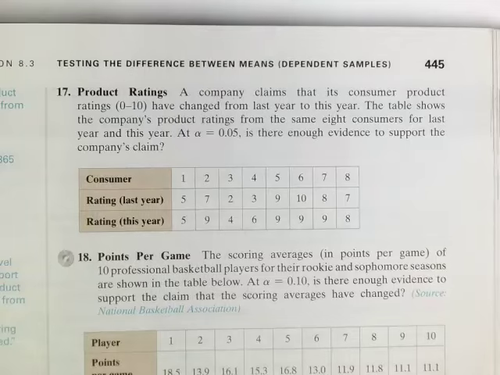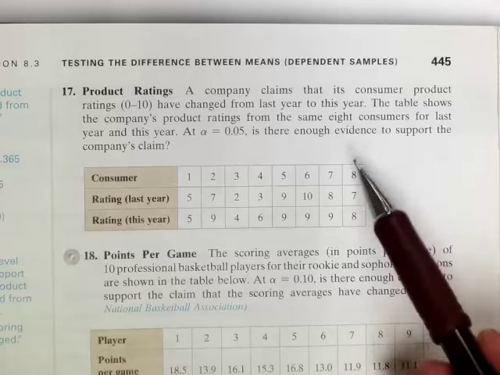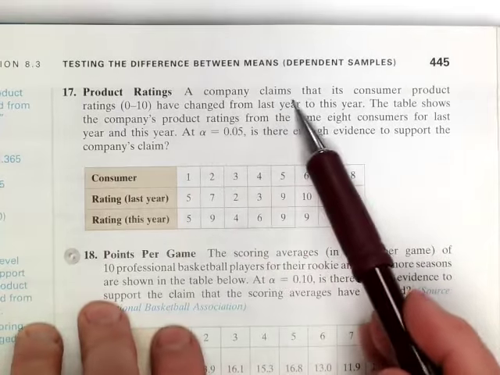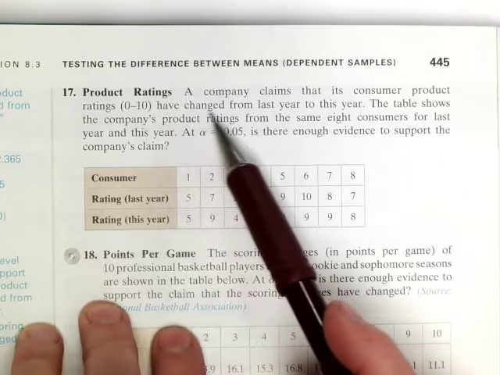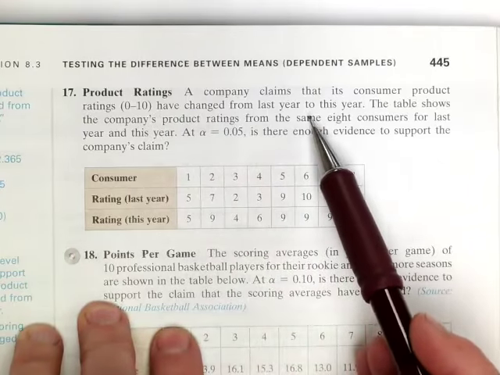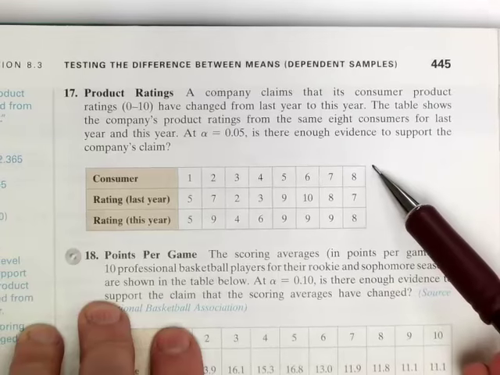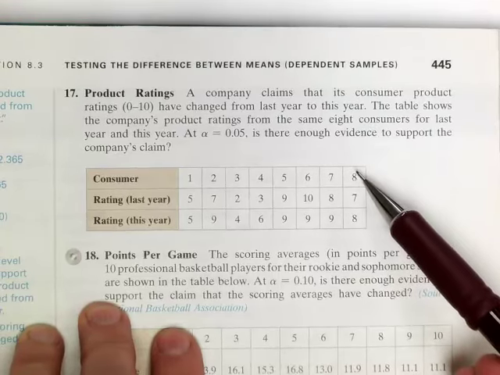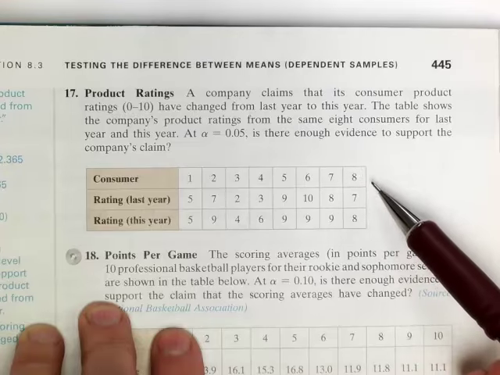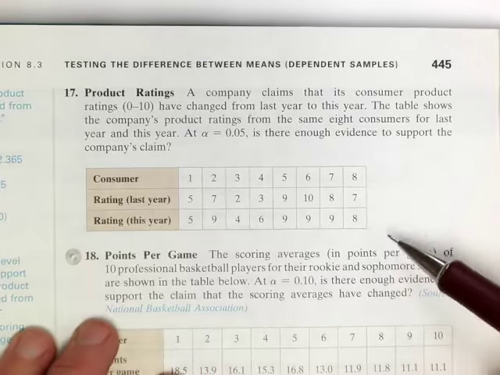Here's another example of a paired t-test. A company claims that its consumer product ratings, 0 through 10, have changed from last year to this year. The table shows the company's product ratings from the same 8 consumers for last year and this year. At alpha equal 0.05, is there enough evidence to support the company's claim?